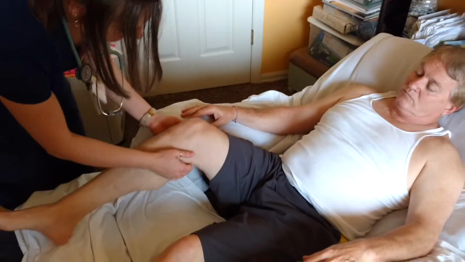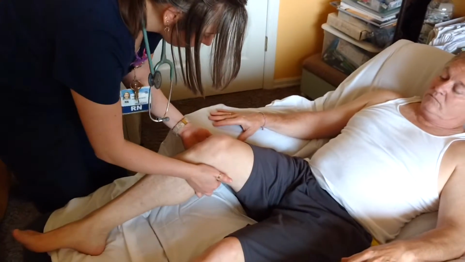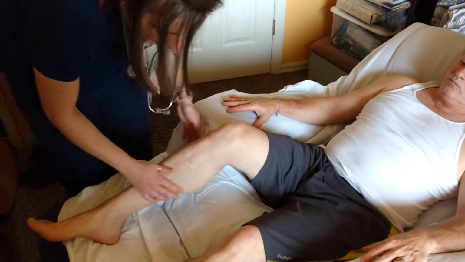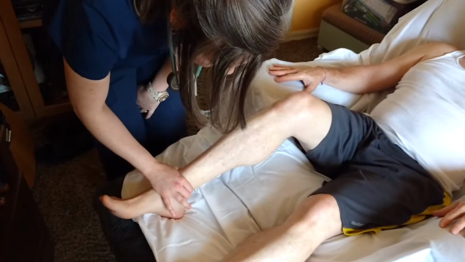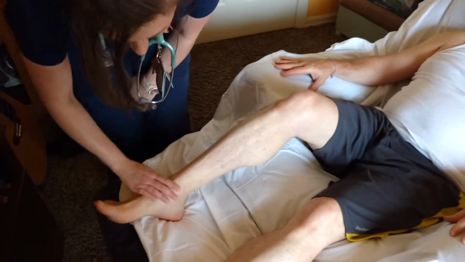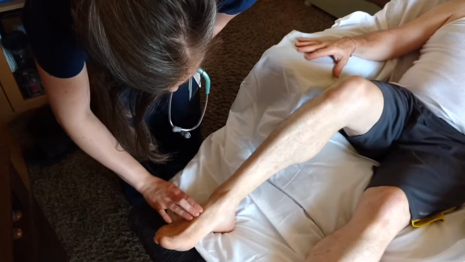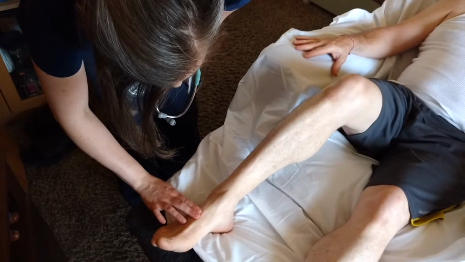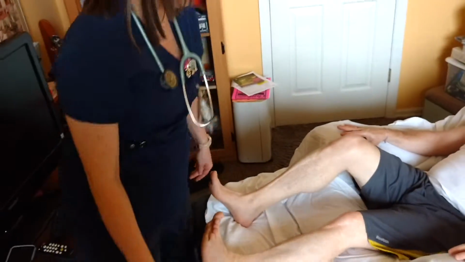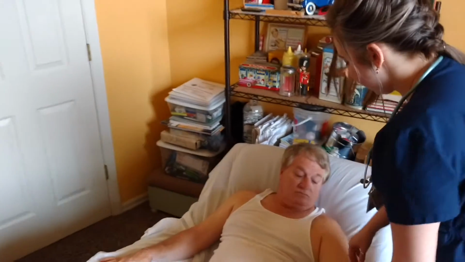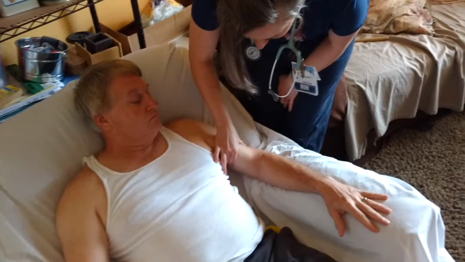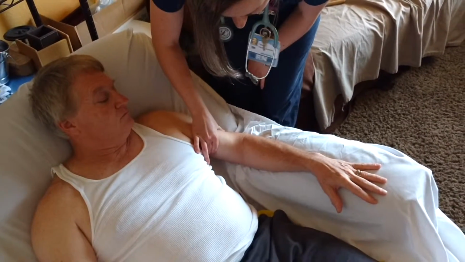Your popliteal. 2 plus expected amplitude, regular rate and rhythm. Your posterior tibial. 2 plus expected amplitude, regular rate and rhythm. And your dorsalis pedis. 2 plus expected amplitude, regular rate and rhythm. I'm going to assess bilaterally. Your brachial. 2 plus expected amplitude, regular rate and rhythm.